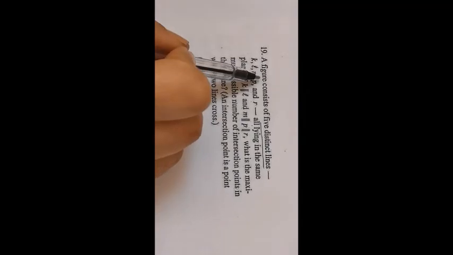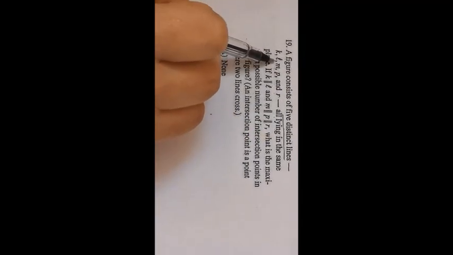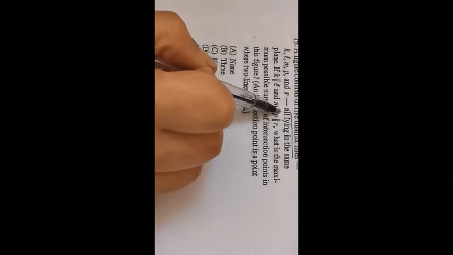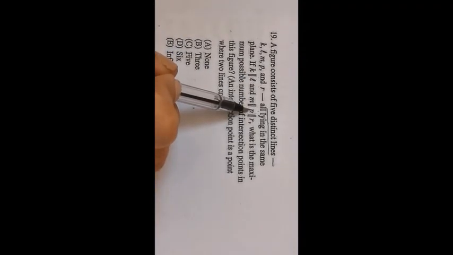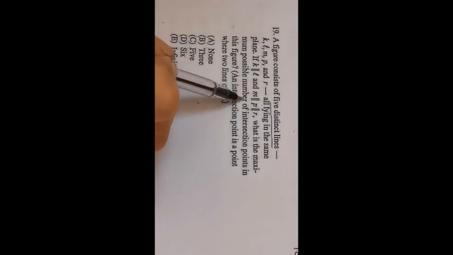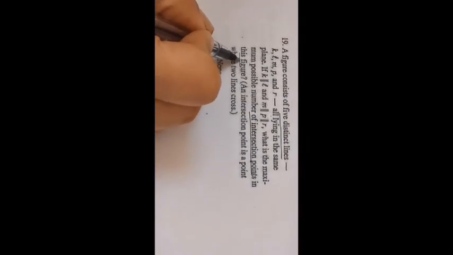Question 19. A figure consists of 5 distinct lines K, L, M, P, and R, all lying in the same plane. If K is parallel to L, and M is parallel to P, and P is parallel to R, what is the maximum possible number of intersection points in this figure?